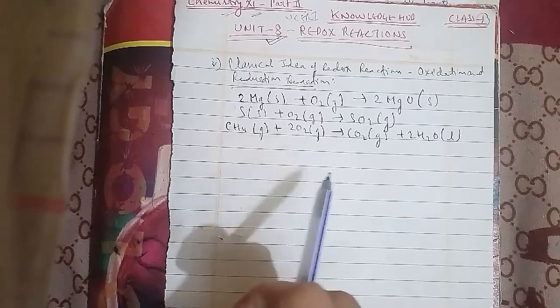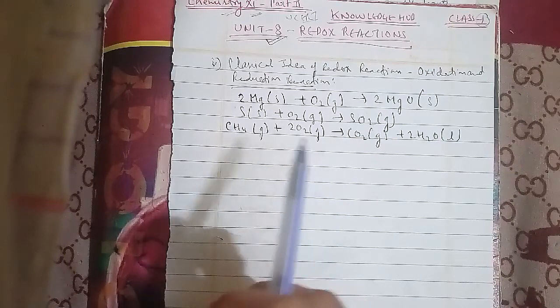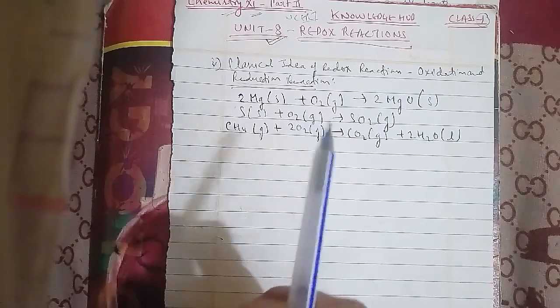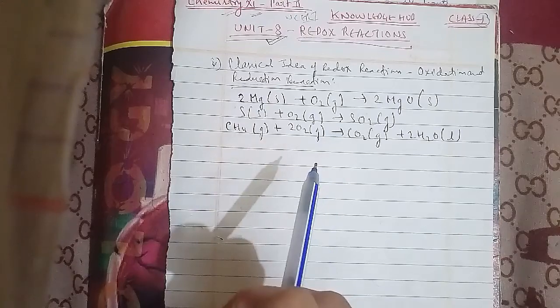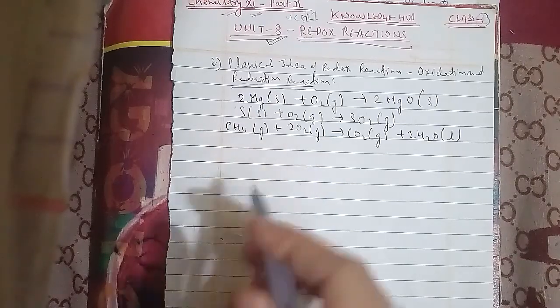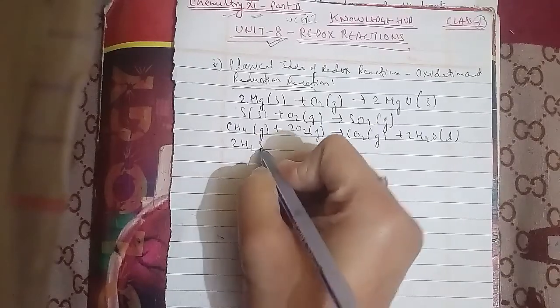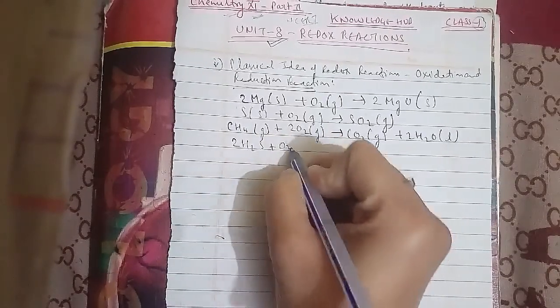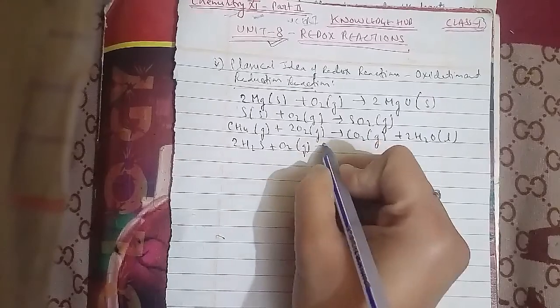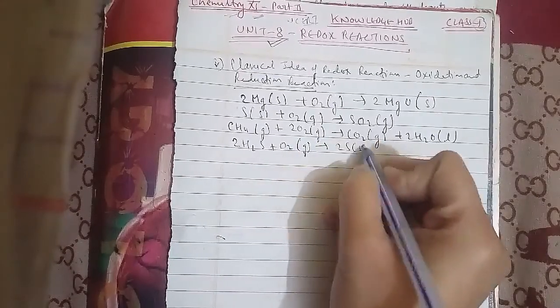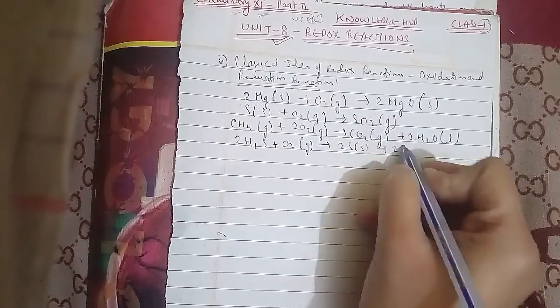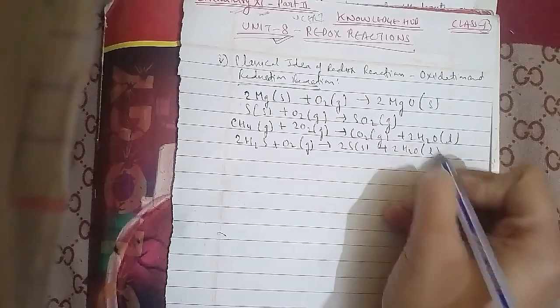The following illustration is another reaction where removal of hydrogen can be cited as an oxidation reaction: 2H2S plus O2 in gas form will give you 2S in solid form plus 2H2O in liquid form.